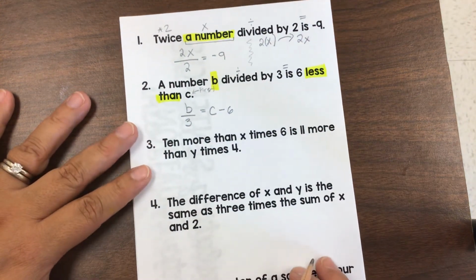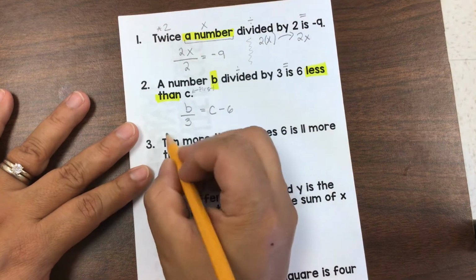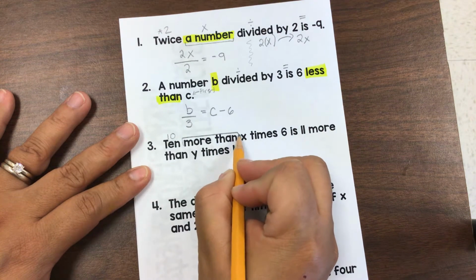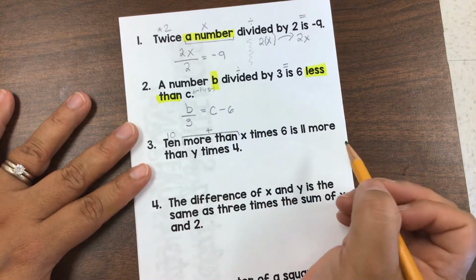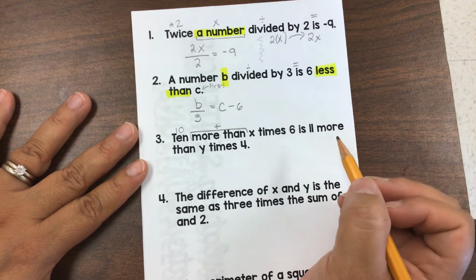The next one. 10 more than x times 6 is 11 more than y times 4. So just take it a little bit at a time. This 10 more than is the plus sign. Be careful, we're going to do inequalities later, and you're going to have is more than, and that means something different. That means the inequality greater than. But for right now, we're just adding.